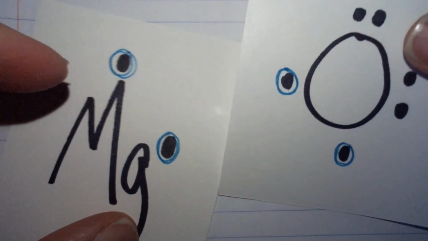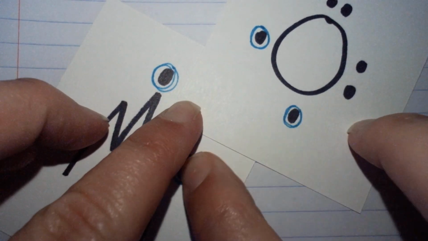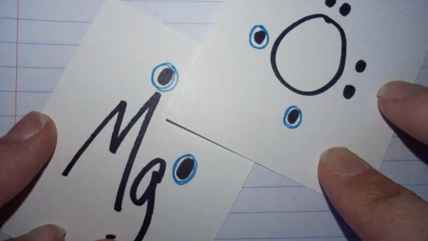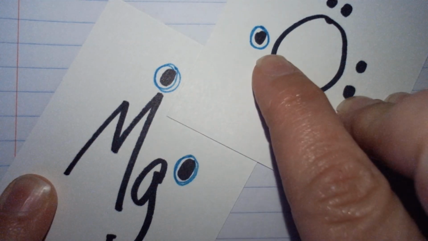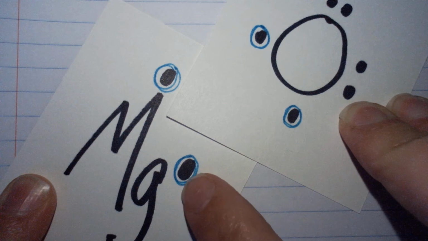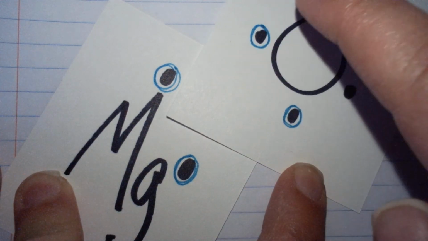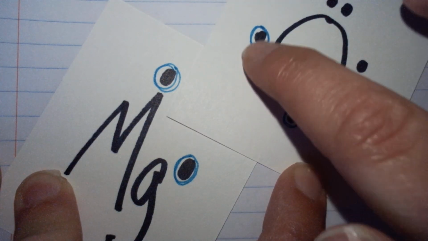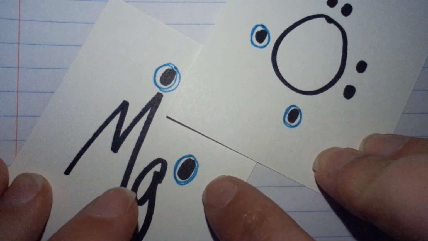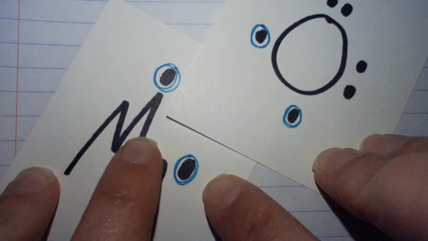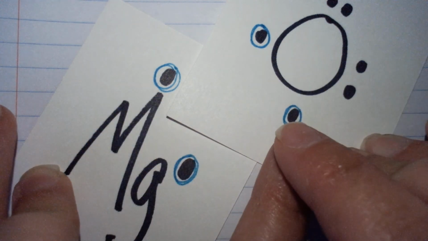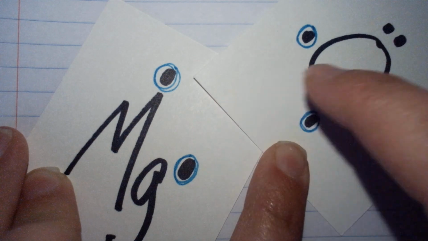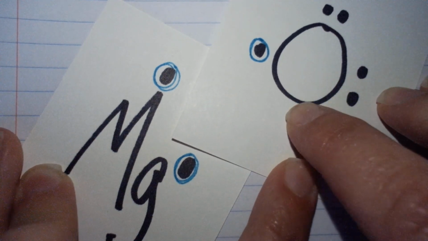So these electrons right here are going to become buddies. These electrons here and these electrons here. This electron is going to fill up oxygen's table. And so oxygen will have a full octet, and magnesium's first circle will be full. These extra valence electrons will have gone over to oxygen to make that bond, to make a buddy. Okay, so let's write that in our notebook.